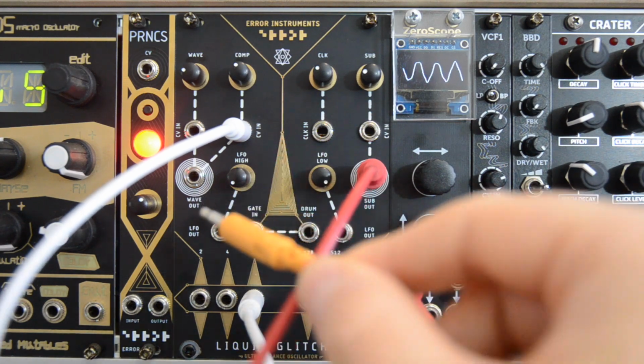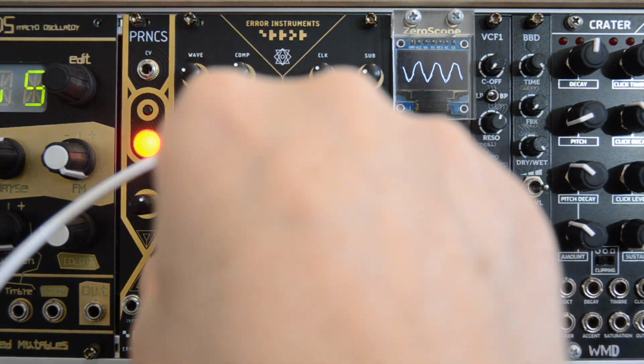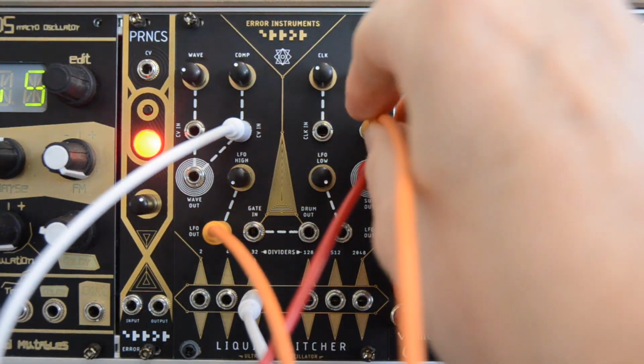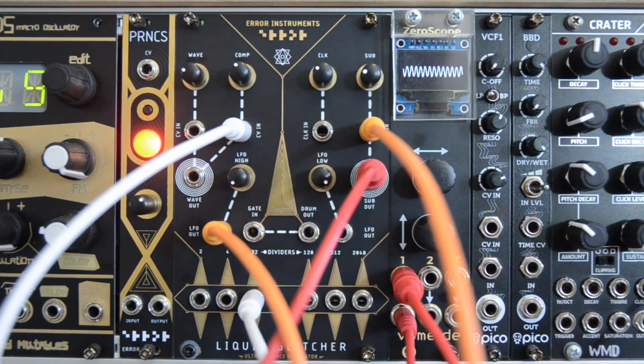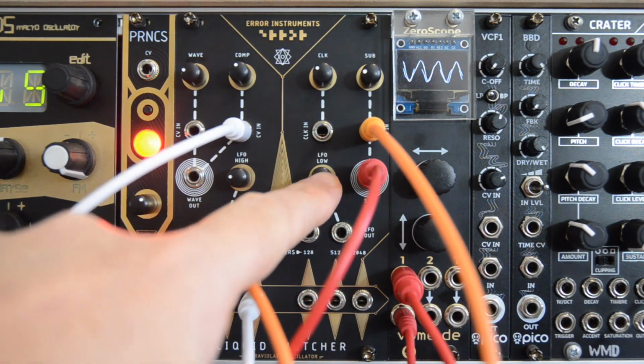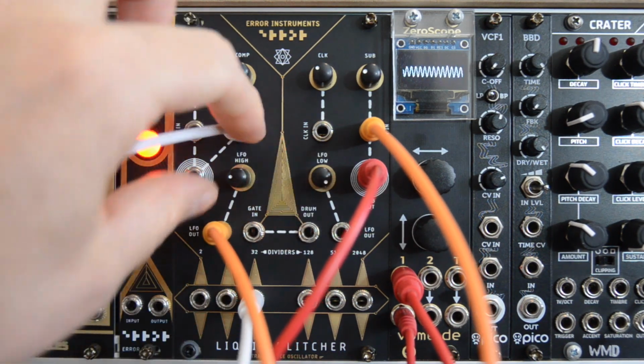Let's patch the fast LFO into the CV in for the sub. You can change the rate of the LFO separately by turning these knobs.